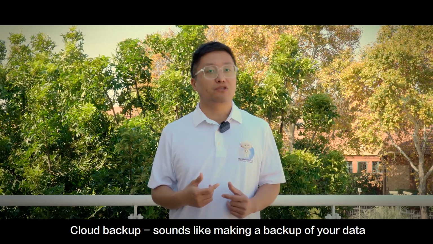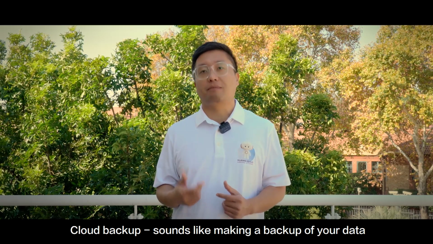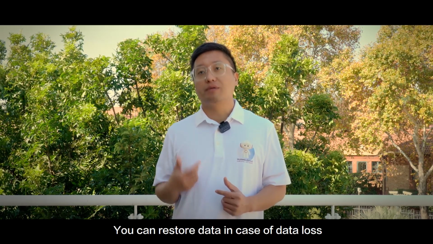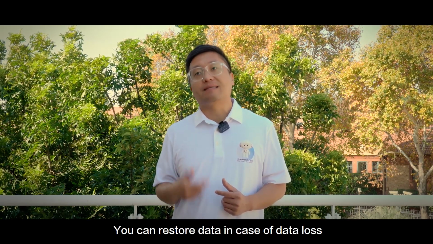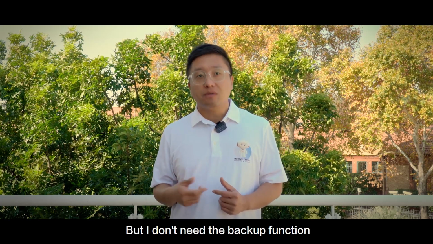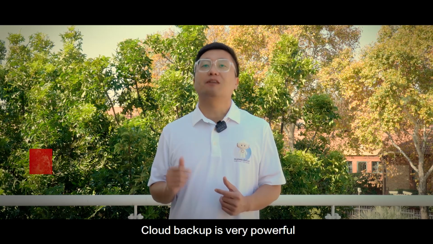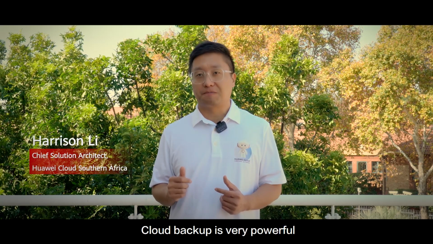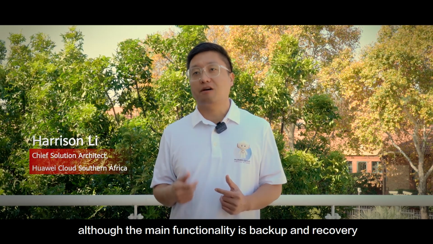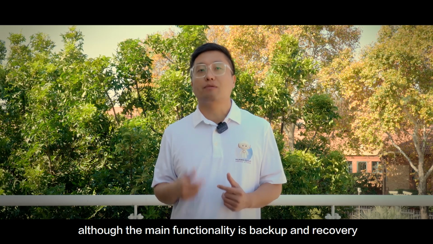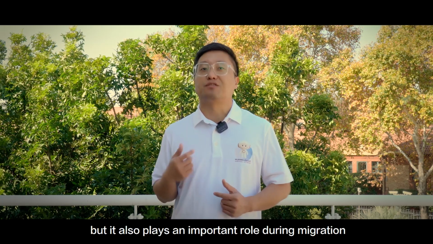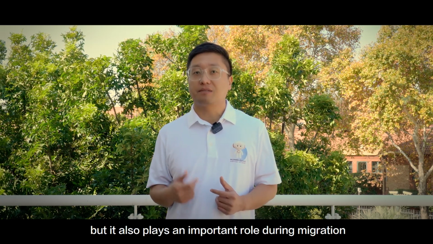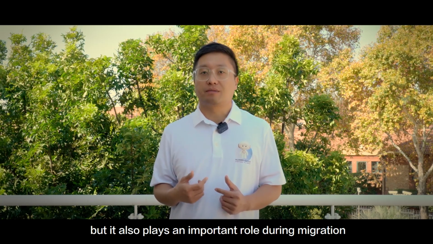Cloud backup sounds like making a backup of your data. You can restore data in case of any data loss. But I don't need the backup function. No. Cloud backup is very powerful. Although the main functionality is backup and recovery, it also plays an important role during migration.